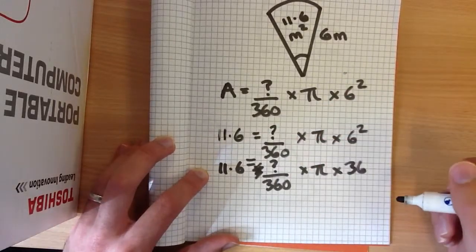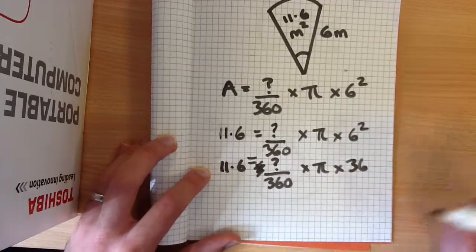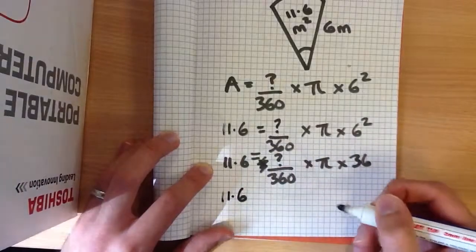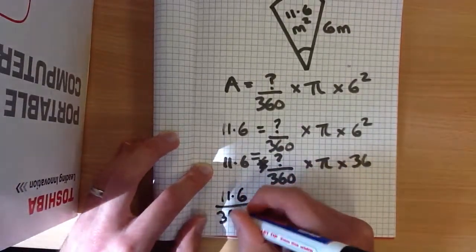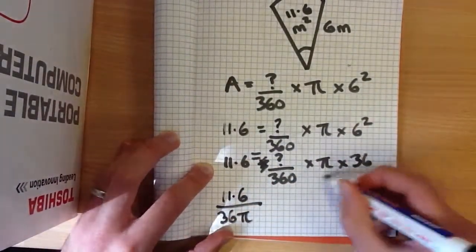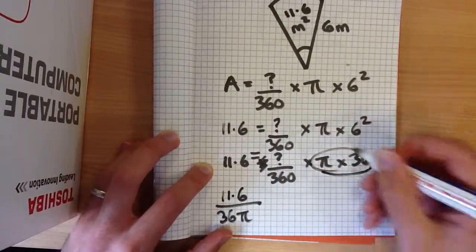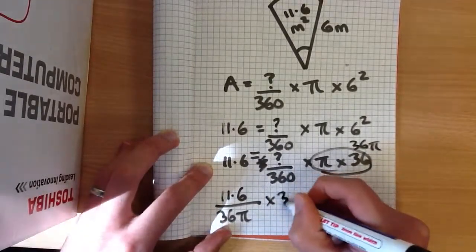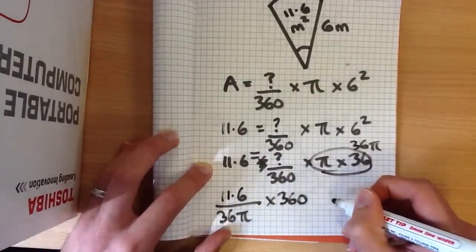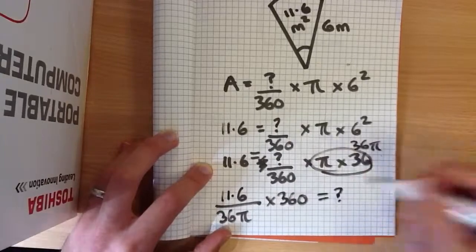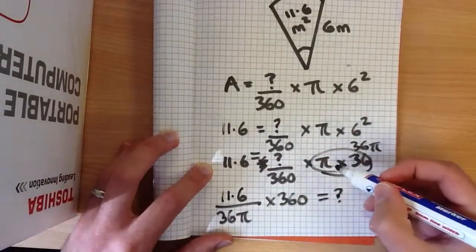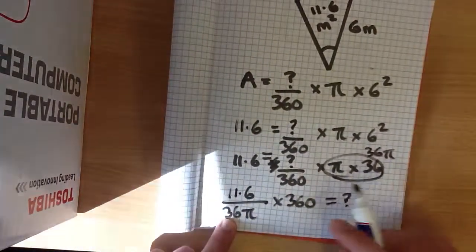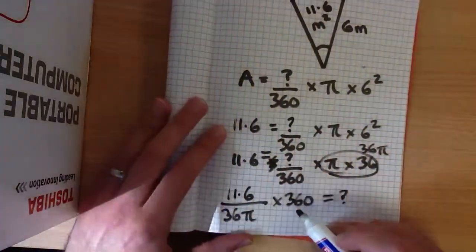and times by 360. So I'll get, in the end, 11.6 divided by 36 pi, because if you think about it, I could have written that bit as 36 pi, and then times by 360. And that is equal to my question mark, because I've done the opposite all the way through. I've divided by pi, which is here, I've divided by 36, which is here, and I've times by 360, which is here.